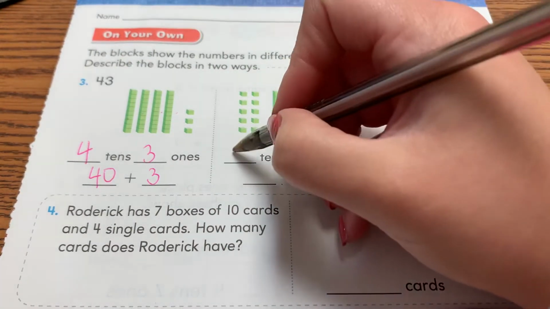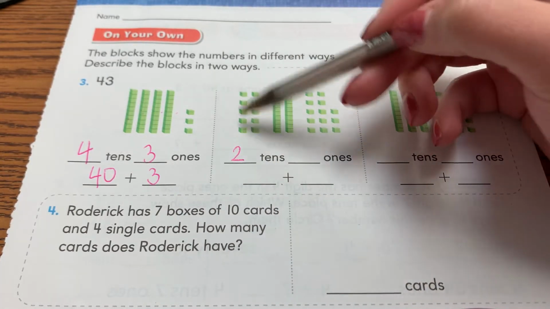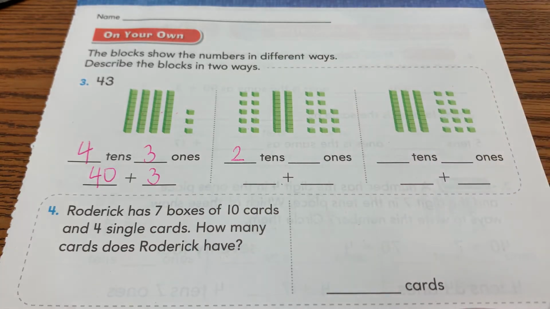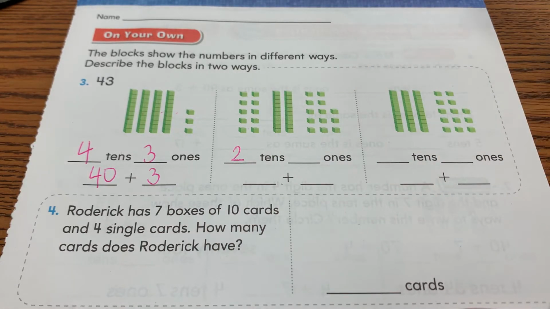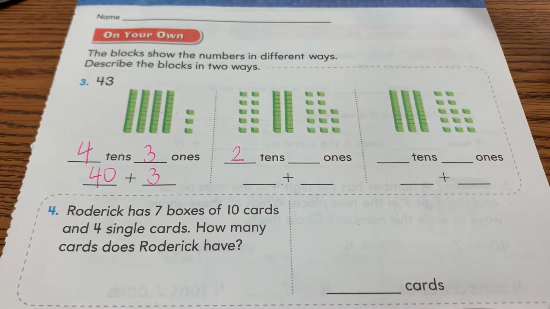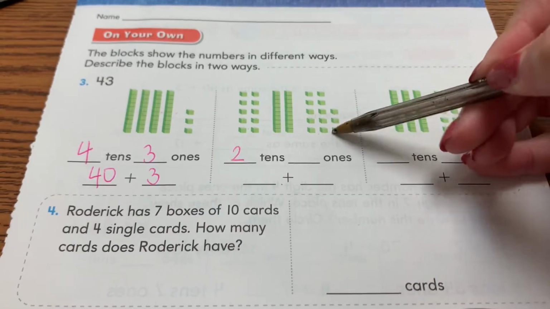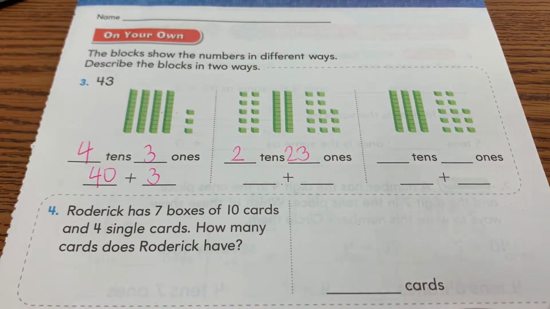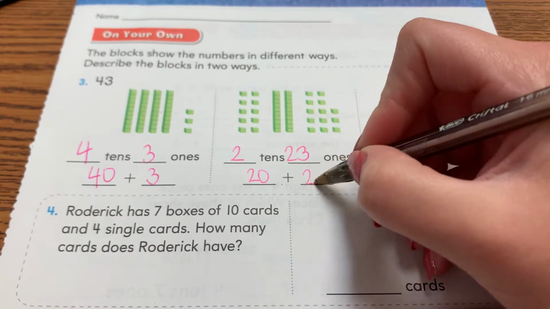2 10s. This is a 10, so 10. We busted up 2 10s. On this one, we did it backwards. Ooh, that tripped up Miss Burdette. So we busted up 2 10s. So then we have 10, 20, 21, 22, 23. So we have 23 1s. So 2 10s is the same as 20. And 23 1s is the same as 23.